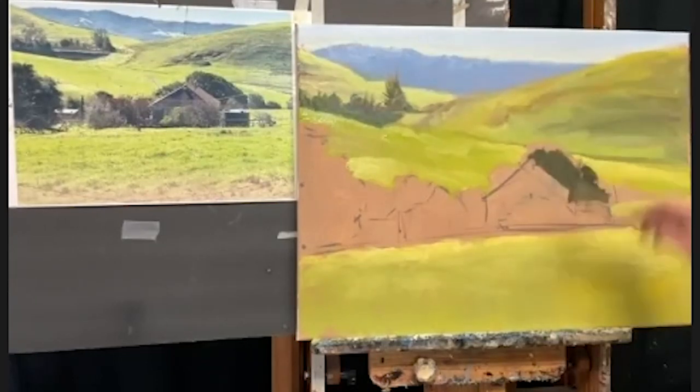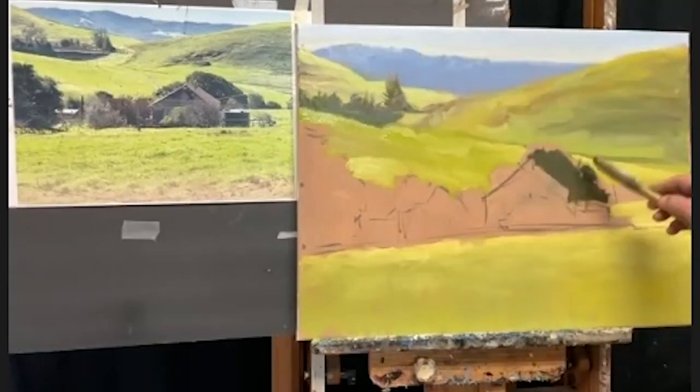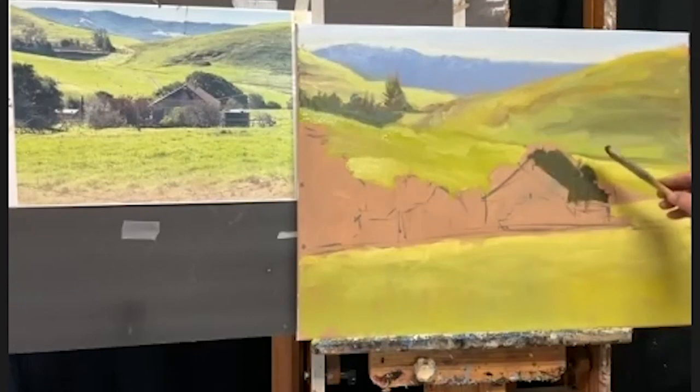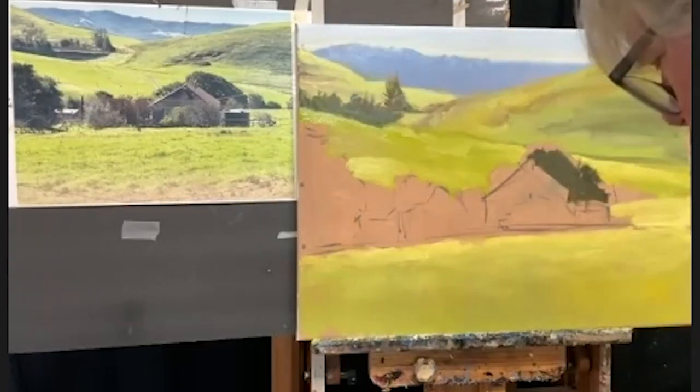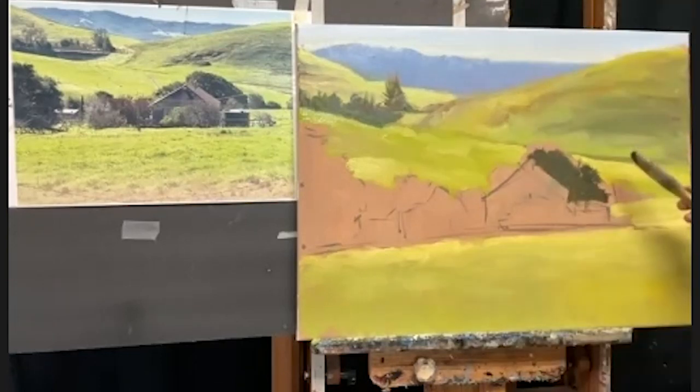And I want some nice edges. So look at that. That's where you concern yourself with that. That's not a blend, but it's not a crisp edge. And those edges give you the different characteristics. What do I mean by characteristics?